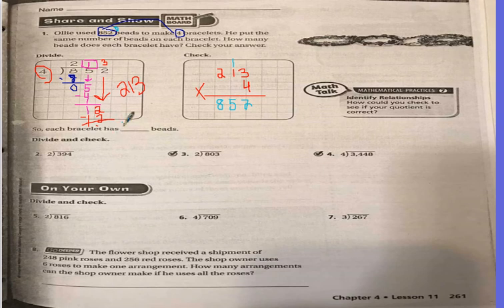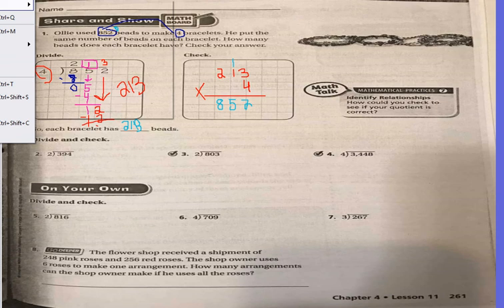So now I can put my answer, 213 beads. There we go. My pen wants to work. Alright, so now let's do some practice problems here. So I'm just going to insert a new page.